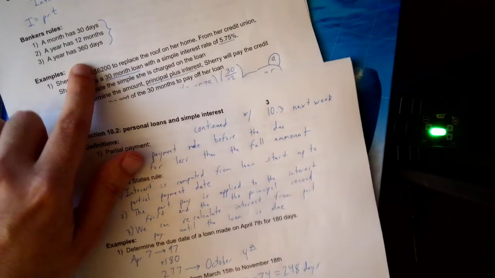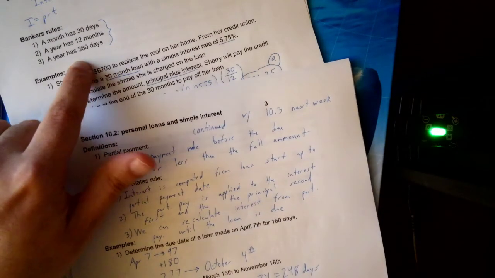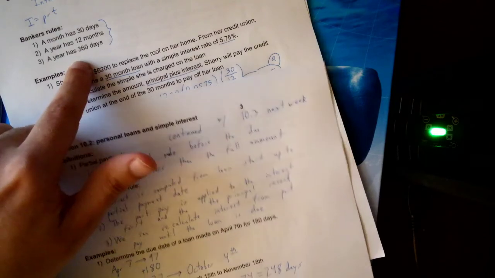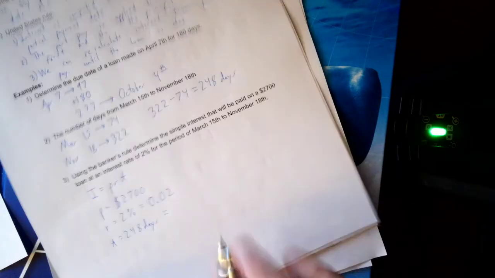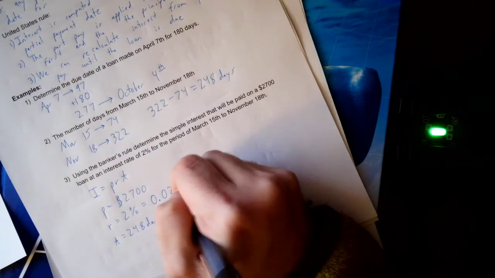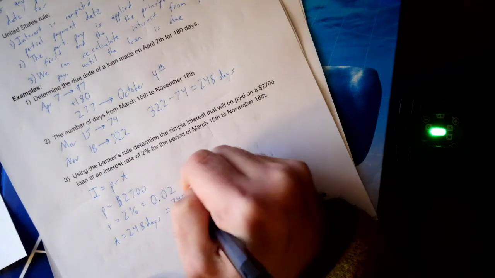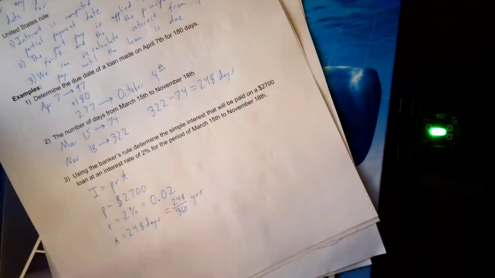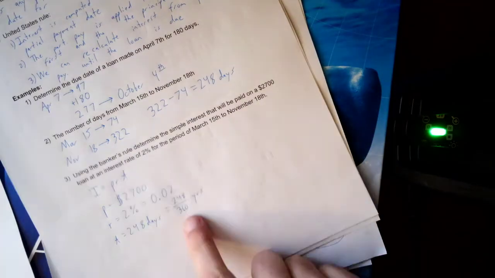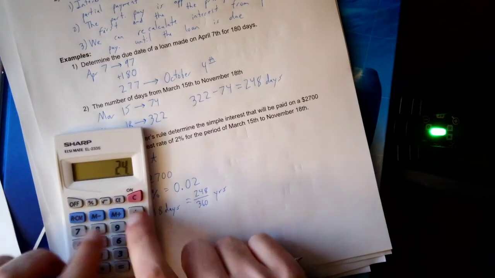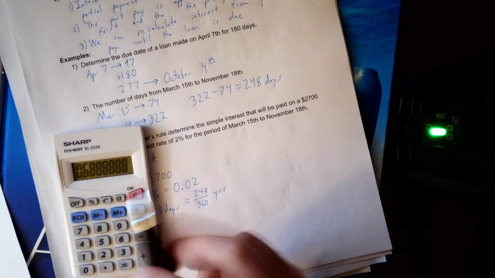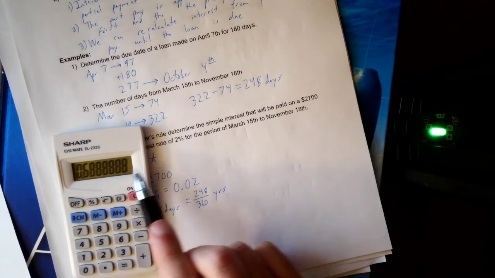Be careful, though. The banker's rule tells us a year has 360 days. Remember that. The banker's rule says a year only has 360 days. So, 248 days over 360 will tell me how many years it is. Now, if you want to, you can divide this right now, 248 divided by 360, and write 0.6888888.